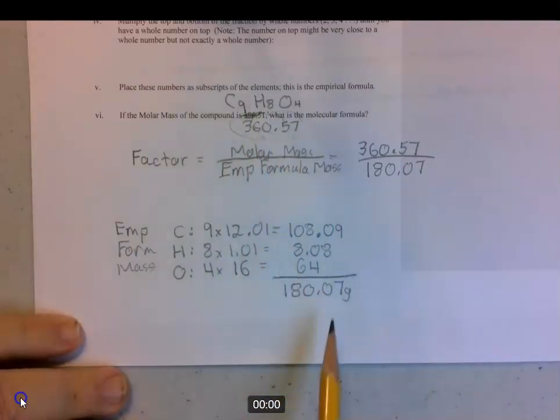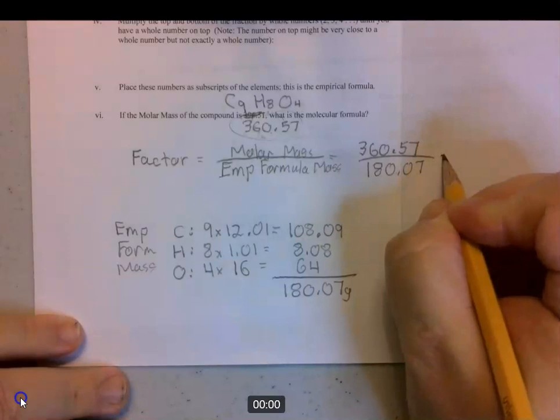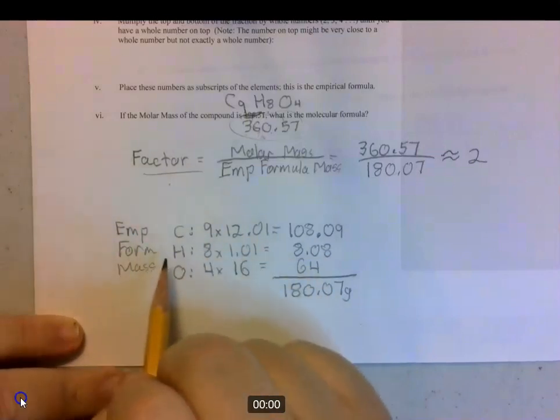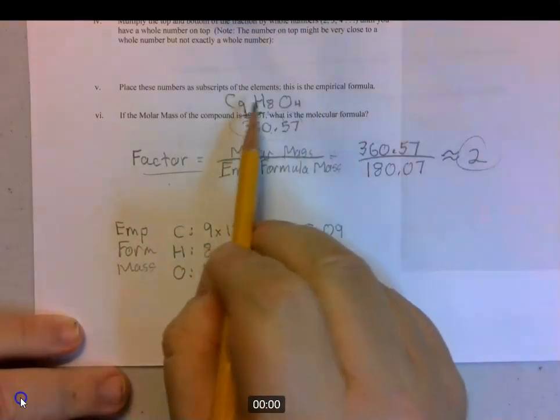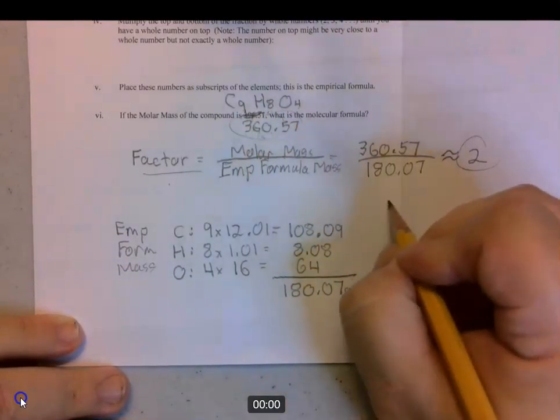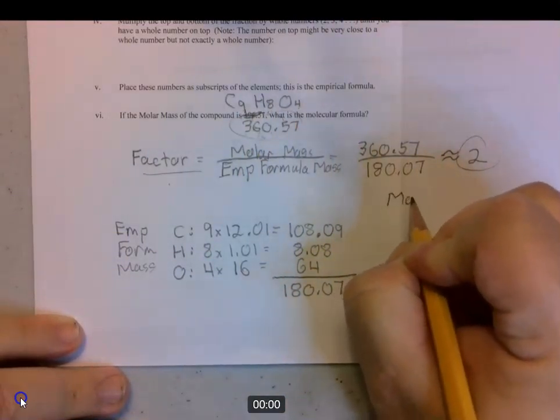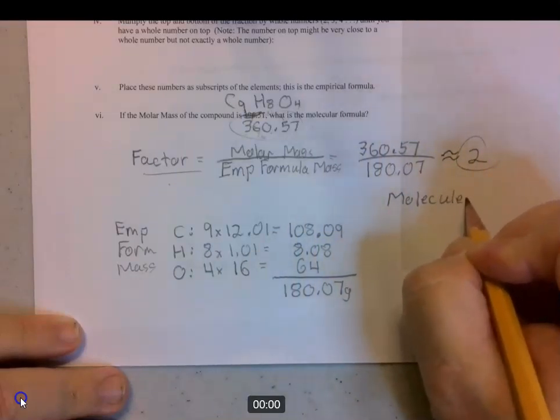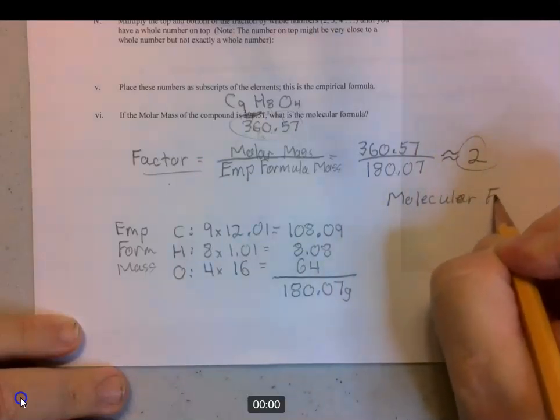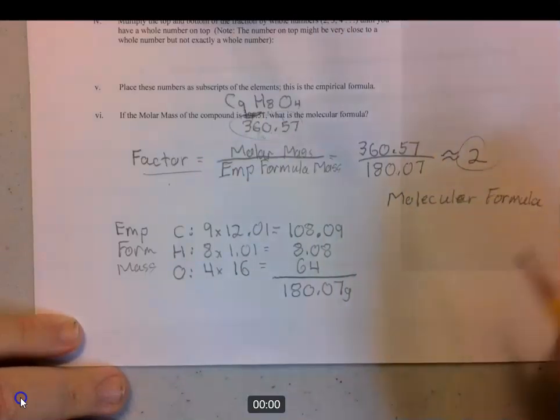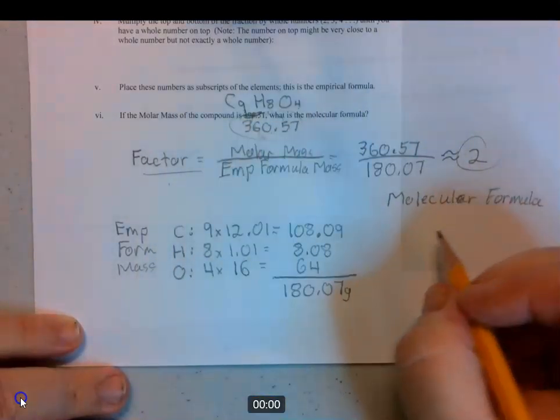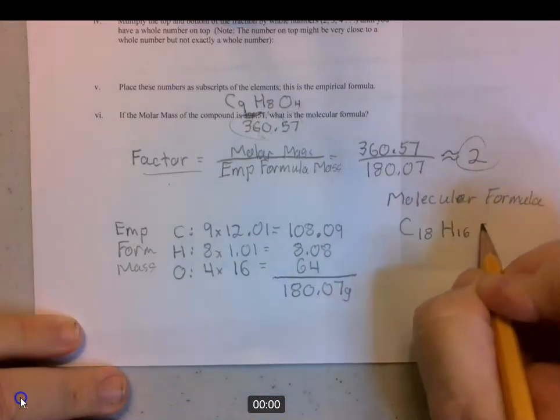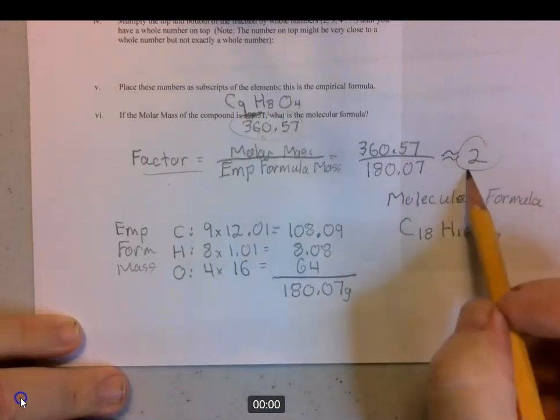Okay, the empirical formula mass was this. So now when we divide these two, we get a number very close to 2. So that becomes our factor. The factor is 2. So now we take each of these subscripts and multiply it by 2. That means the actual molecular formula, the formula of the actual molecule, is going to be 2 times all of these numbers. So it's C18H16O8. And that's the final answer there.